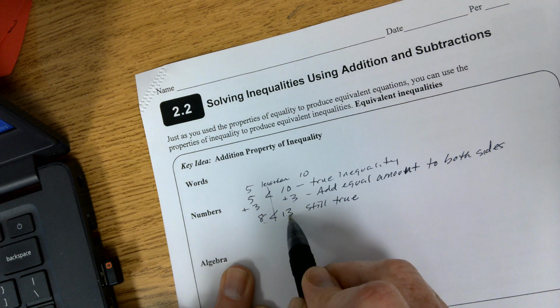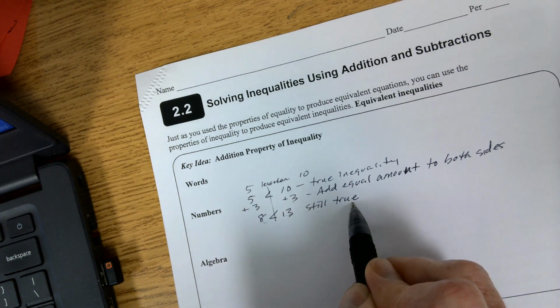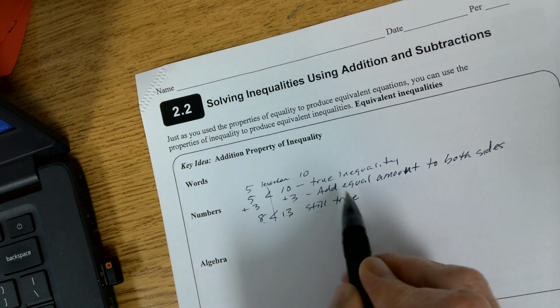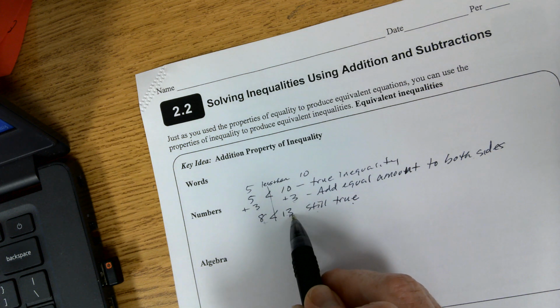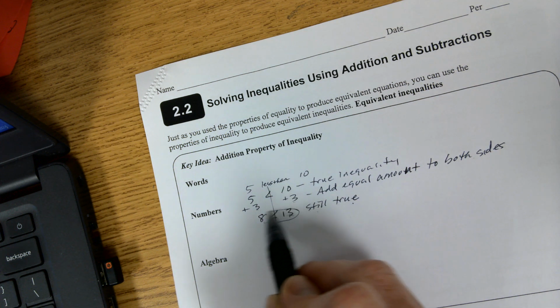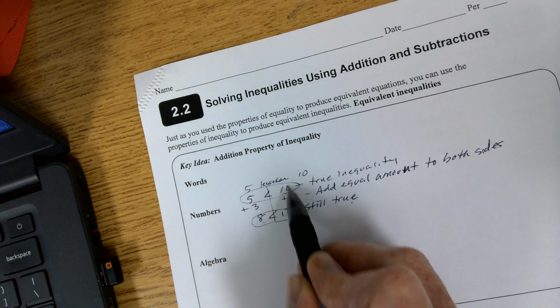Then the resulting statement is still true. Okay, and that's what we're going to say. If you have an inequality, you add equal amounts to both sides, then the resulting inequality is equivalent. These two are the same. They're equivalent. They're still true.